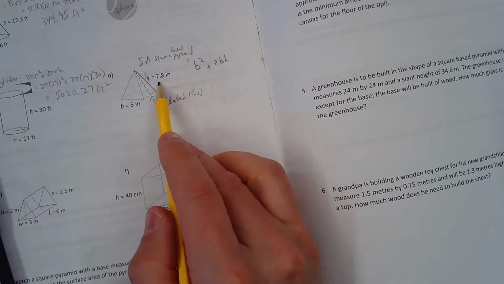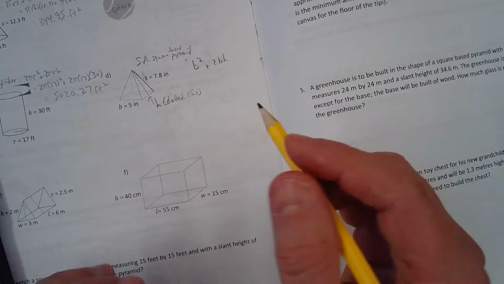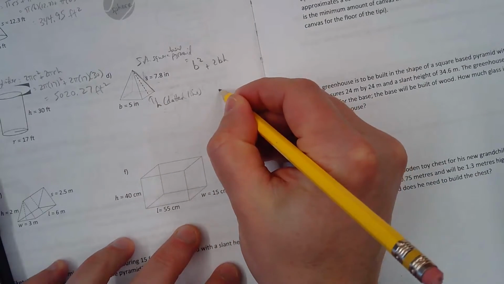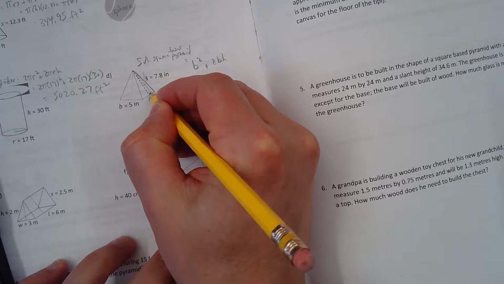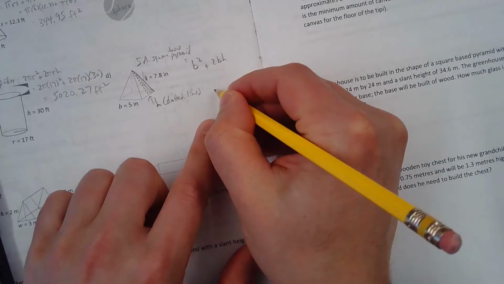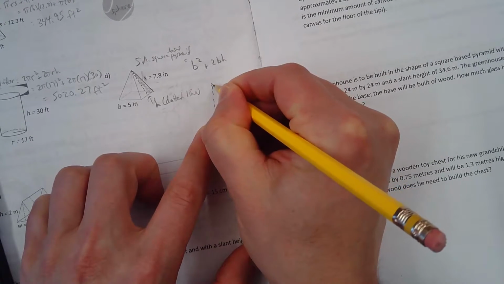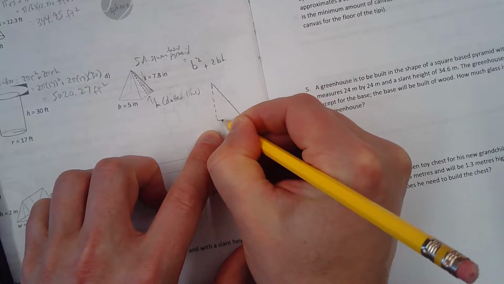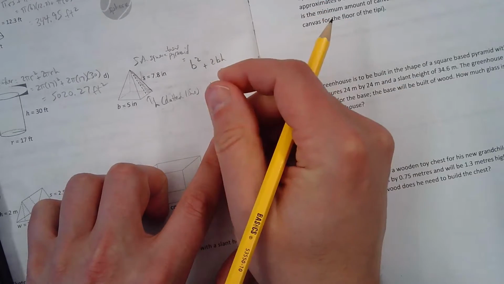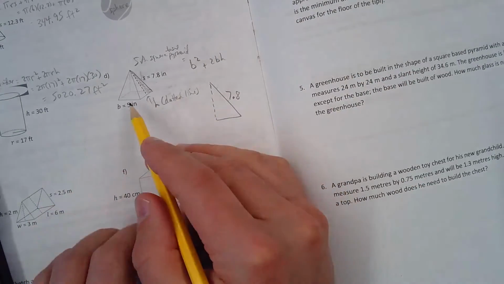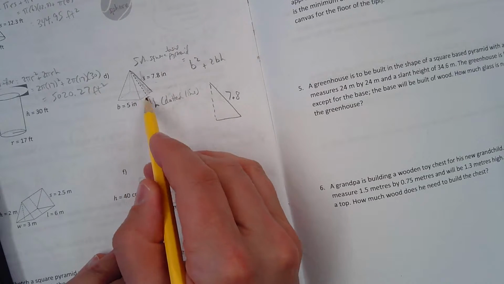Fortunately, if we have this side here, we can figure out the H. I'm just going to draw this. I'm going to shade it here, and I'm going to redraw that part over here. So imagine that this is what we're looking at. We're looking at this triangle, and this is 7.8. This whole side here is 5, and the height starts at halfway.